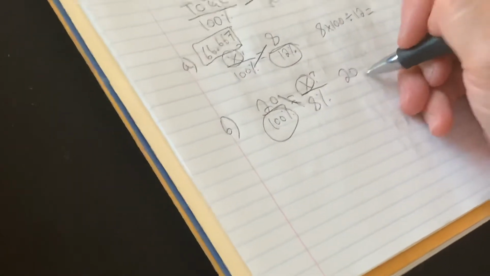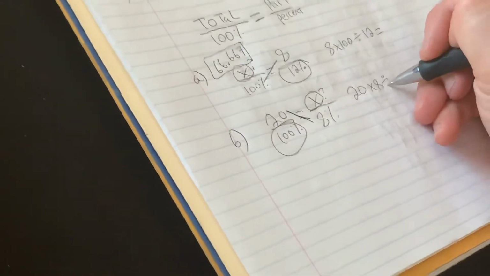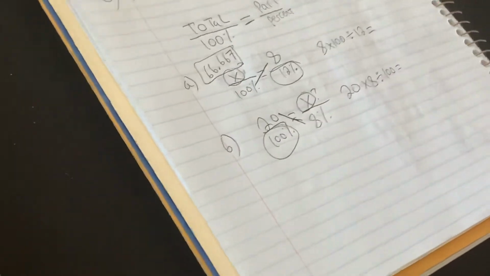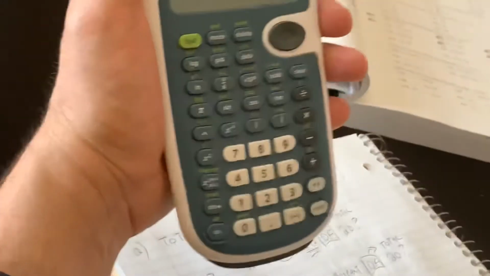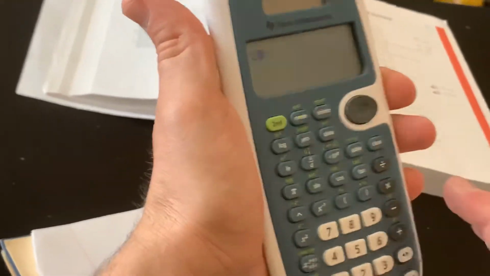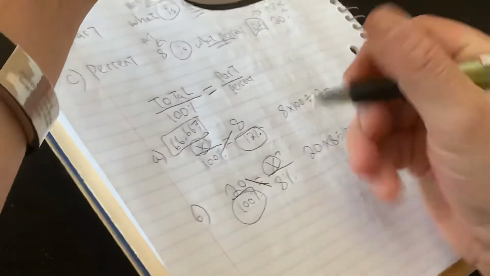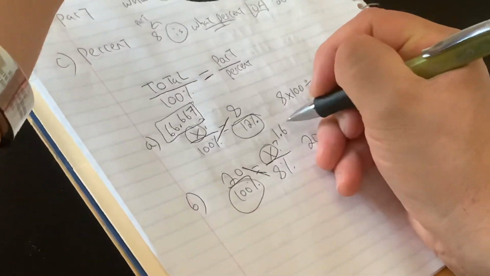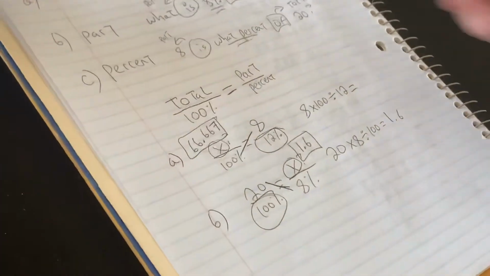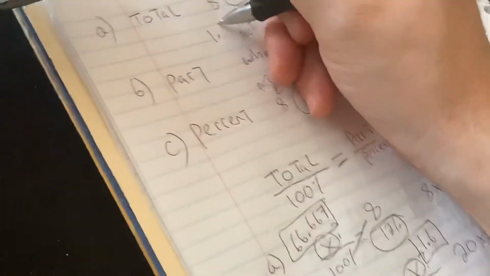So literally 20 times 8 divided by 100. You see, you don't have to worry about the percents or nothing. Simple. Take out your calculator if you need to. 20 times 8 divided by 100 is 1.6. What is that? Well, that's a part. $1.60 or 1.6. That would be the part we would be locating in that example.